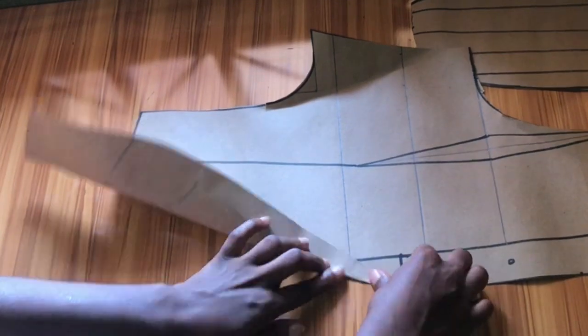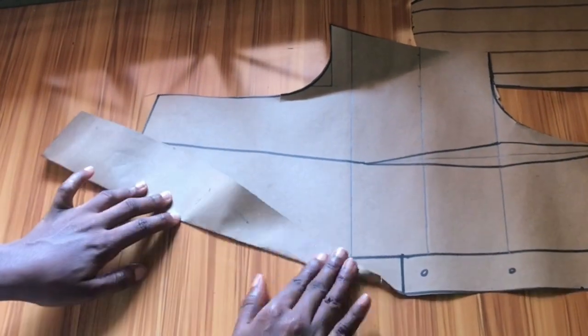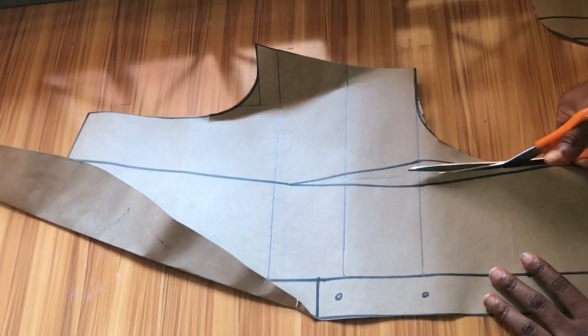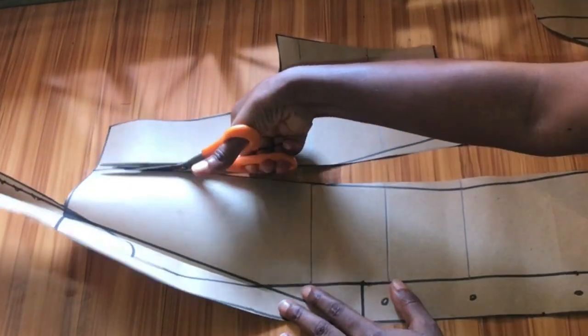After cutting, guys, this is what I have. So this is the part of the collar that will be folded in just like this, so you can see how wide my collar is. So I'll also open the dart up.